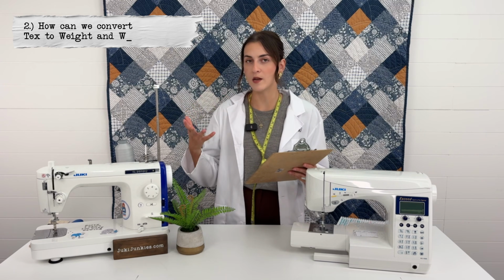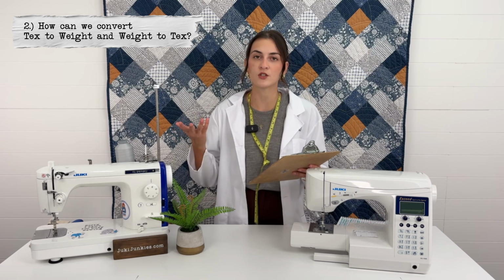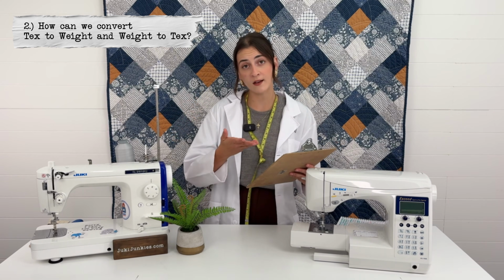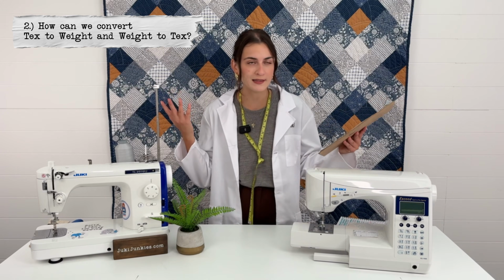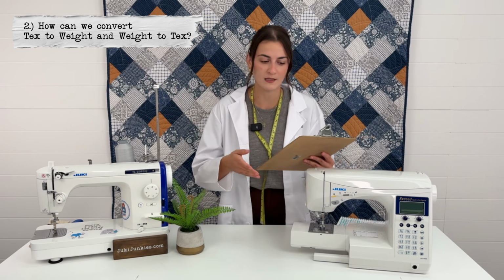All right, so now let's talk about how to convert those numbers into the system that makes more sense to you. So if you're trying to get from weight to Tex or Tex to weight, it's a really simple formula. This formula stays the same. I don't know why it took me so long to realize this. It's really, really simple actually.